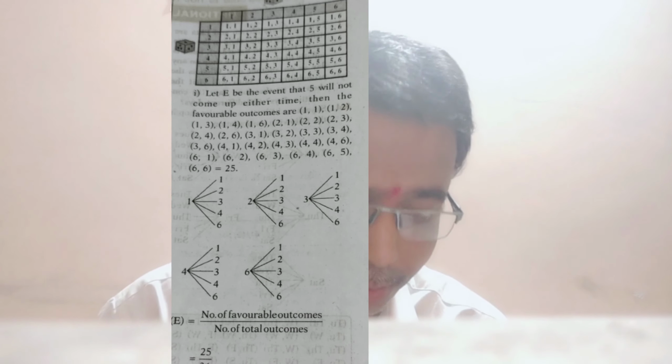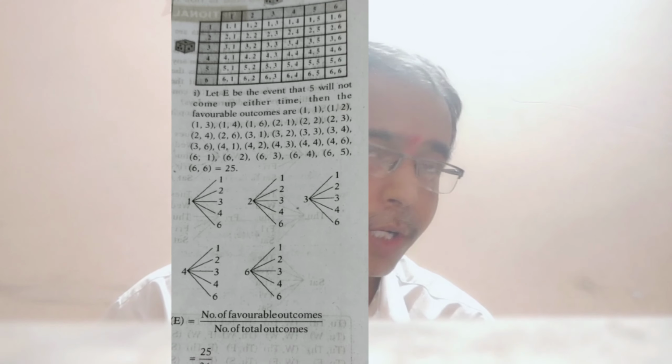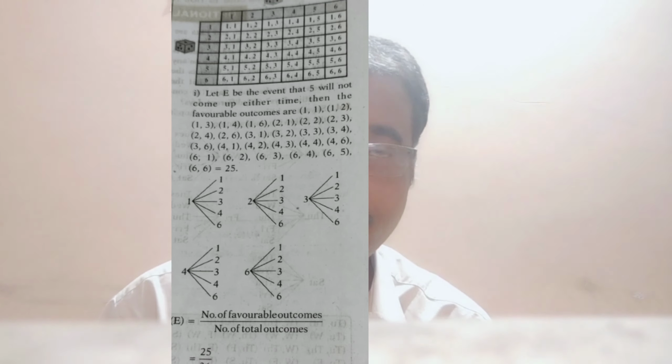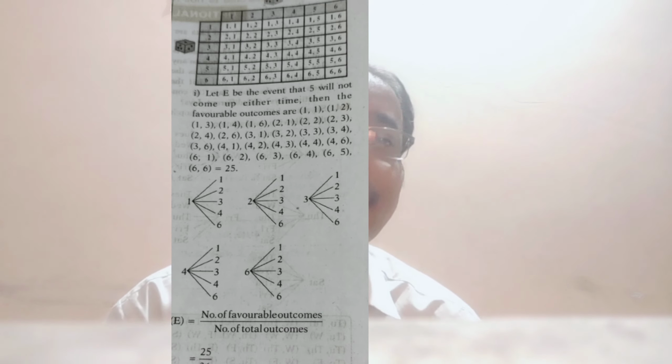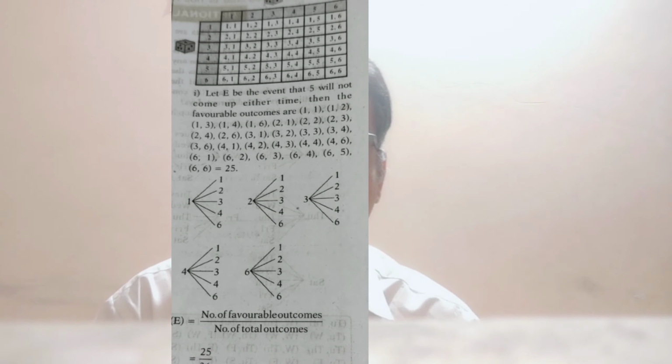So here one thing you have to remember: while throwing 1 dice 2 times, we get 6 square, 6 into 6, totally 36 outcomes. Or 2 dice at a time. While throwing the 2 dice at a time, in that case also we get totally 6 into 6, 36 outcomes.